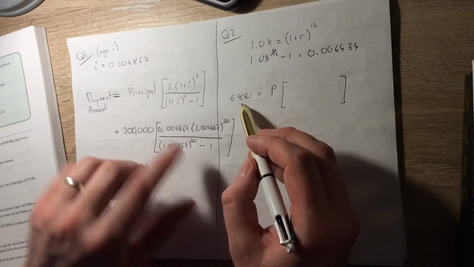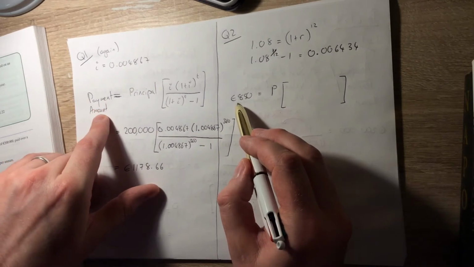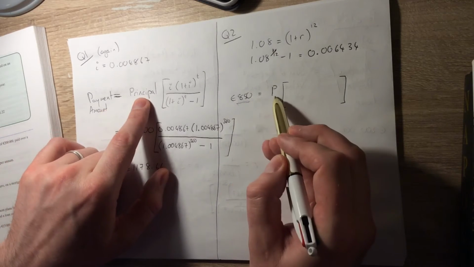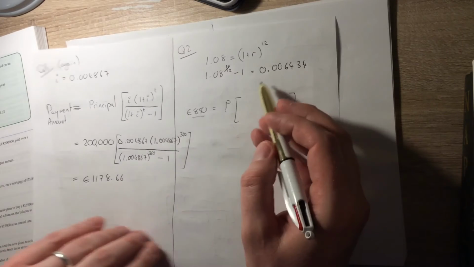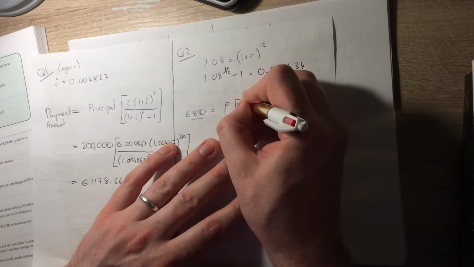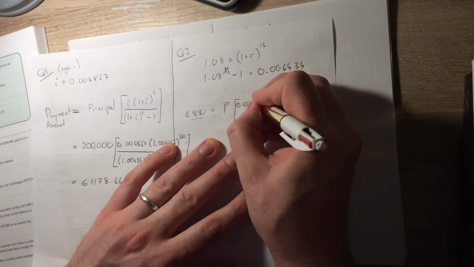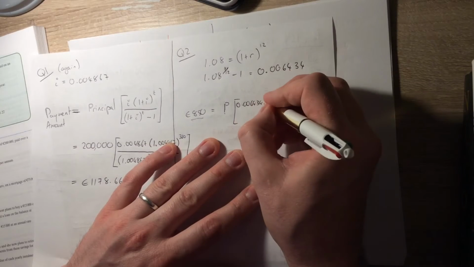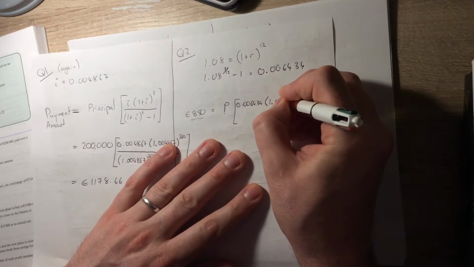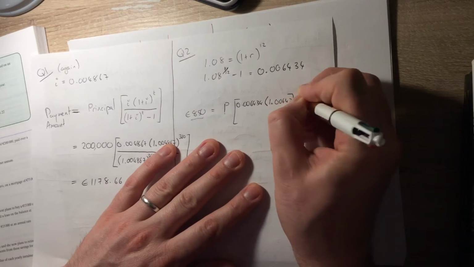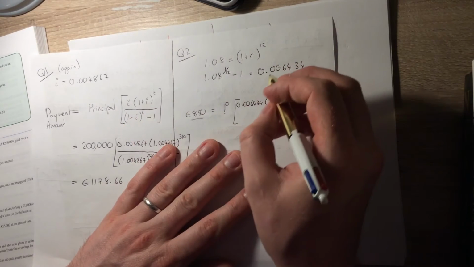So here's our formula. The payment amount is 850 euros. The principal is what we want. How much of a mortgage can she afford? Our interest rate here is 0.006434, multiplied by 1 plus the interest rate, 1.006434, all to the power of t.